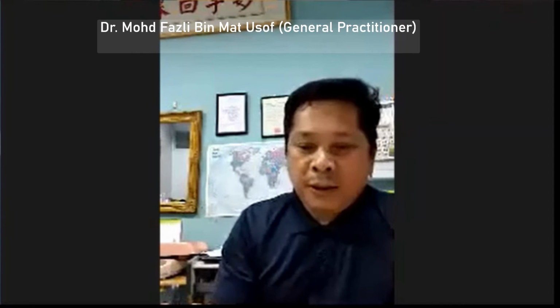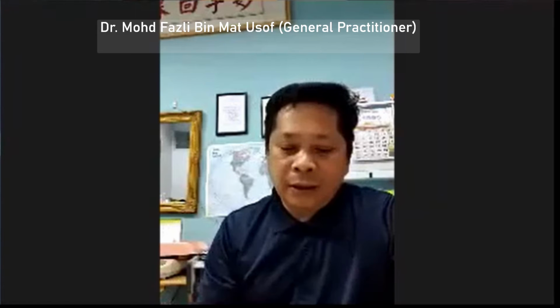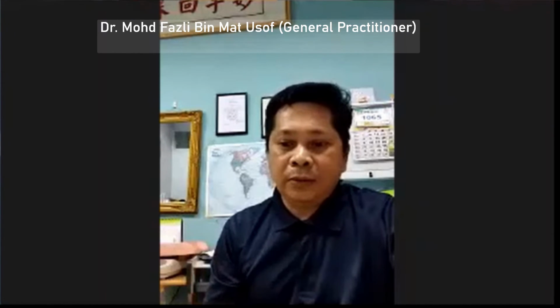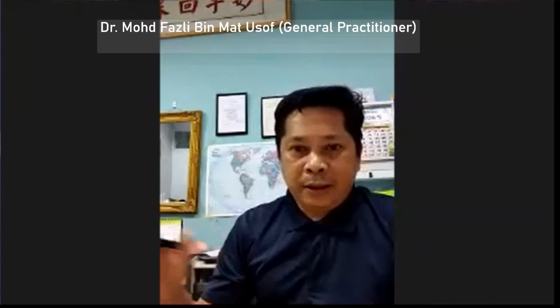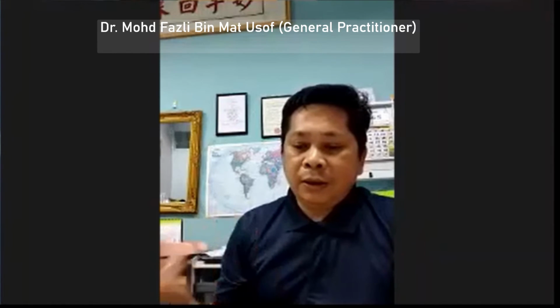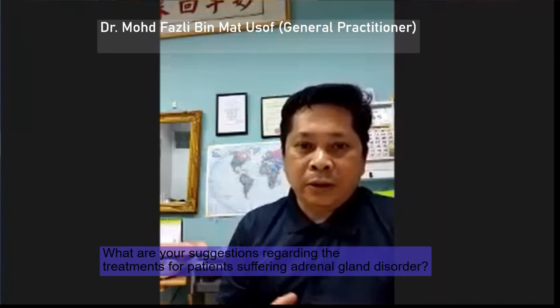The treatment depends on the condition. If there is adrenal gland insufficiency, in Addison disease for example, first we do the diagnosis with hormone studies, or maybe MRI, X-ray, radiological tests, all those things. So if we find out it is insufficient, maybe the person needs a medication, something like steroid, lifelong steroid, like hydrocortisone.